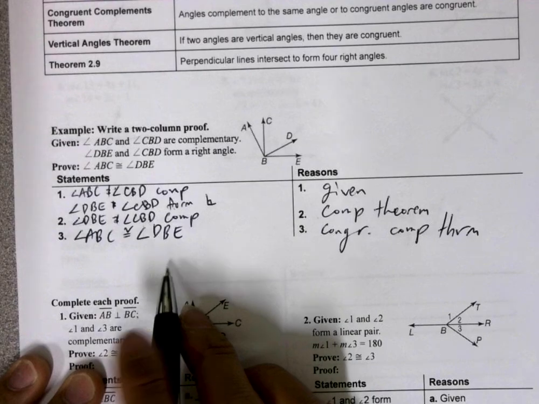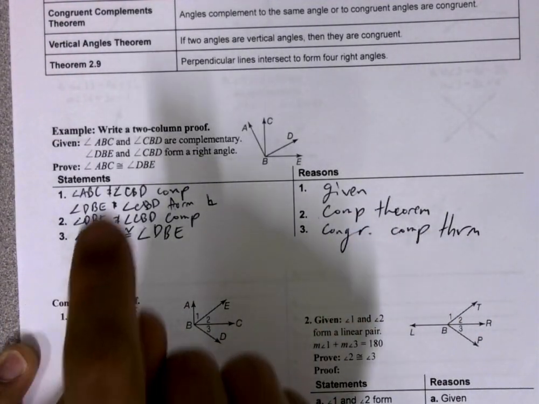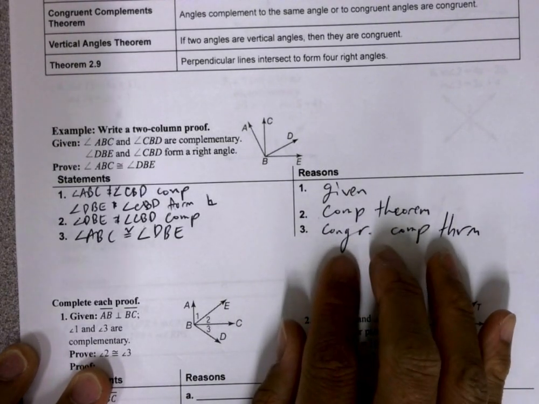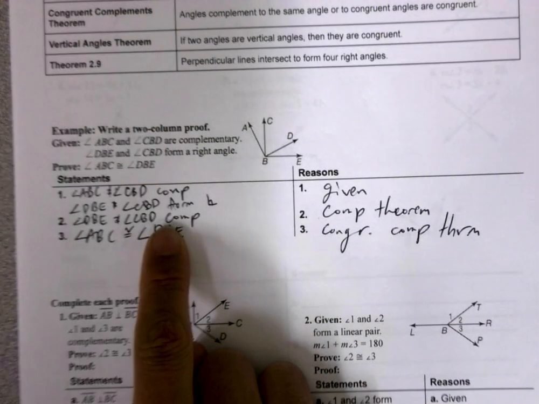Okay. So I guess that's all we need to say about that. The lesson here, I guess, is that if we're trying to use the congruent comps theorem, we have to have two statements that say two angles are comp, right?